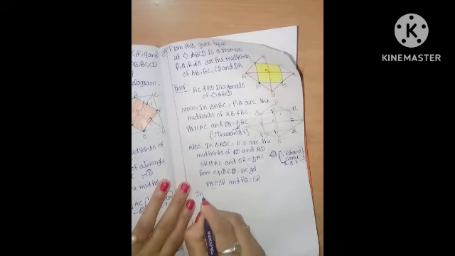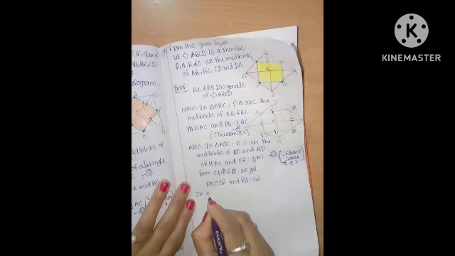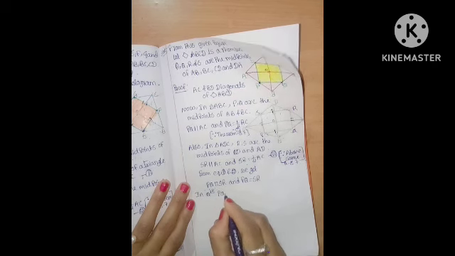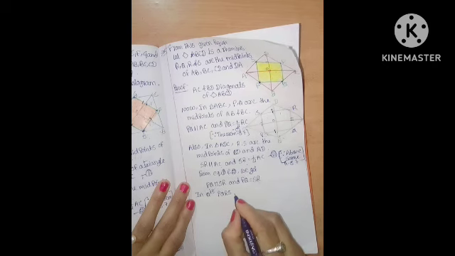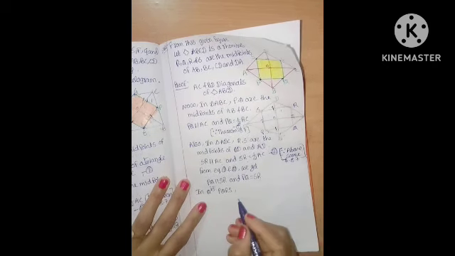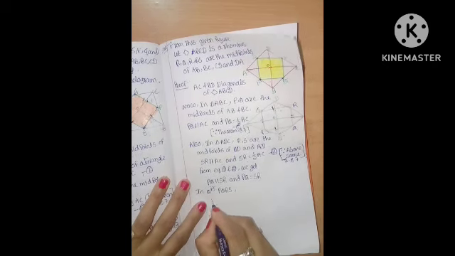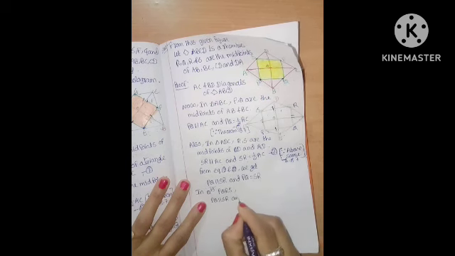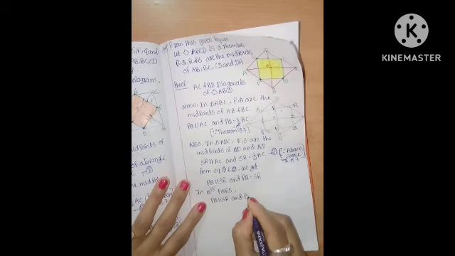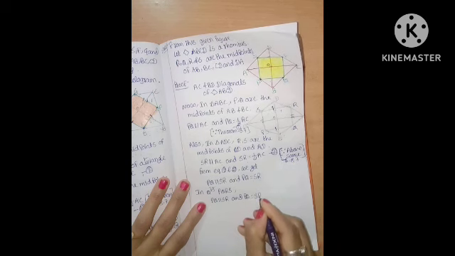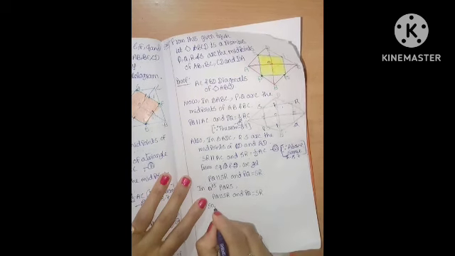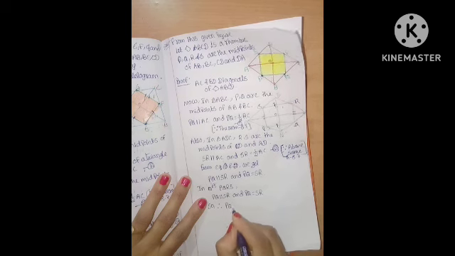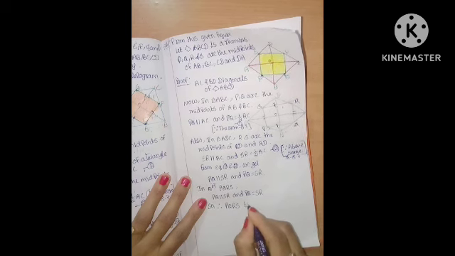In quadrilateral PQRS, PQ is parallel to SR and PQ is equal to SR. Therefore, PQRS is a parallelogram.